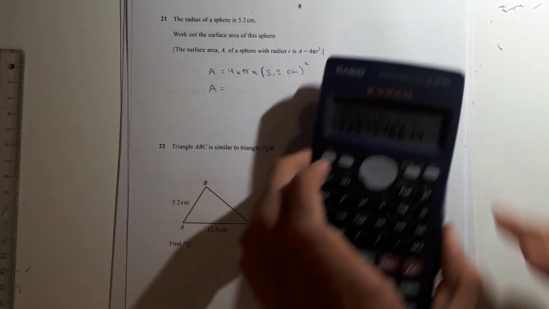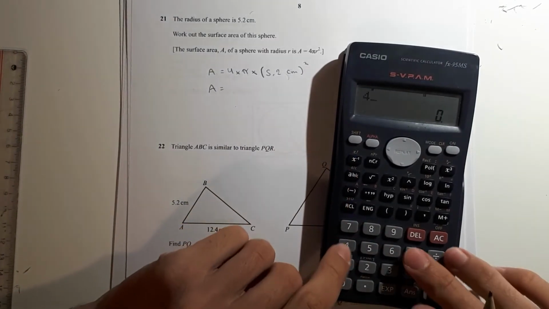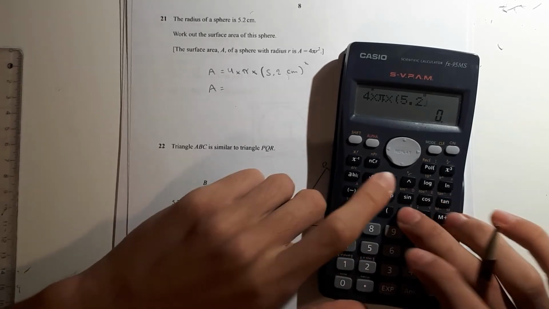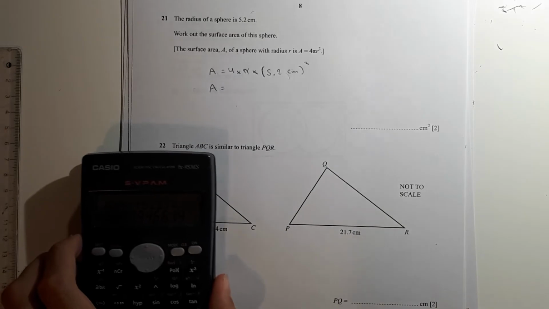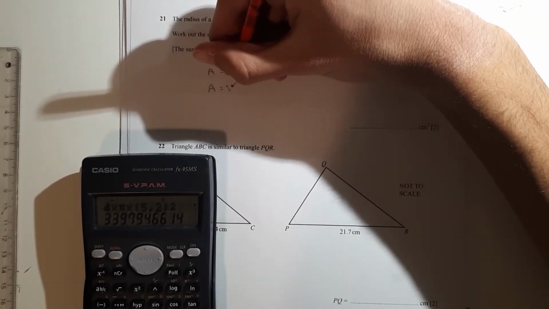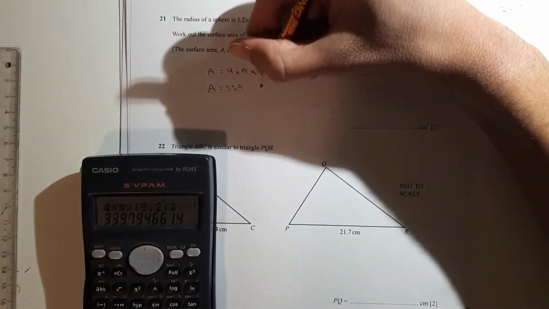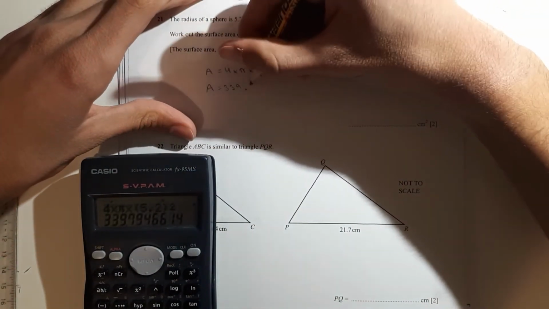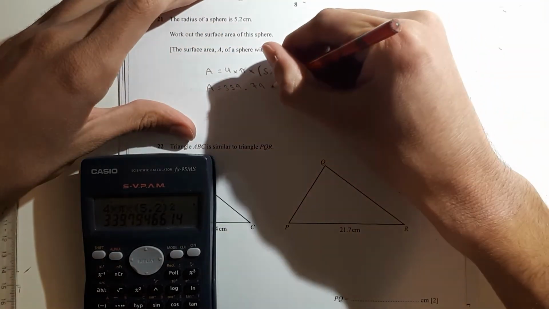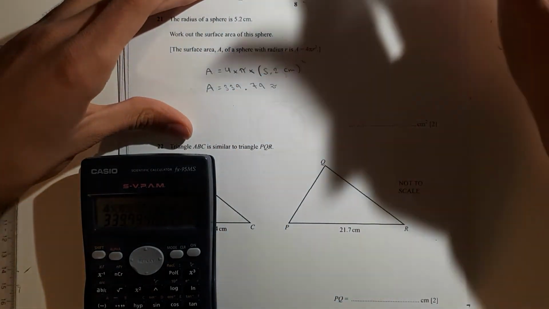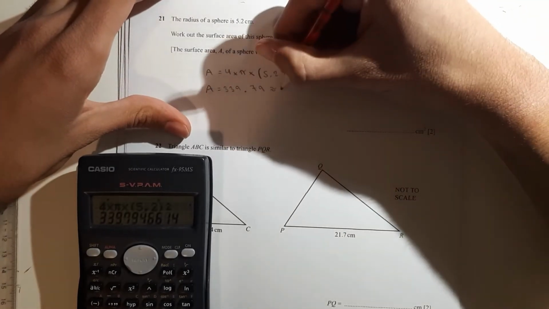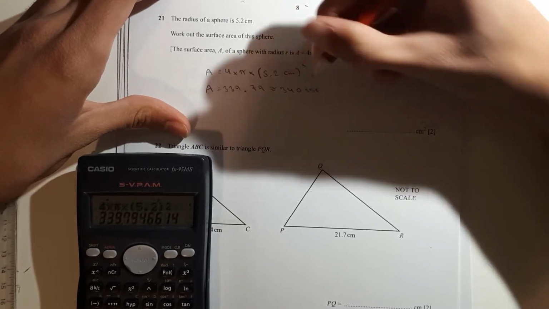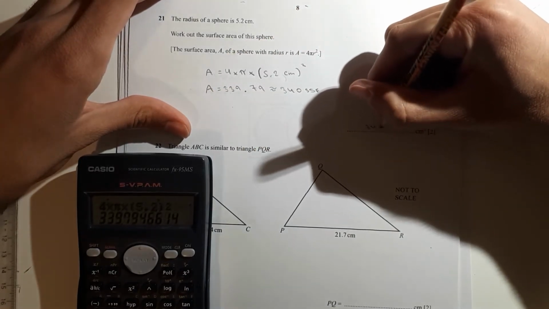And now we're going to make this with the calculator. I don't know if it can be seen what I'm doing in the calculator, but basically what I'm doing is the operation I have done before, and it gives us 339.79 that we have to make it to 3 significant figures. So this is going to be 340 to 3 significant figures.